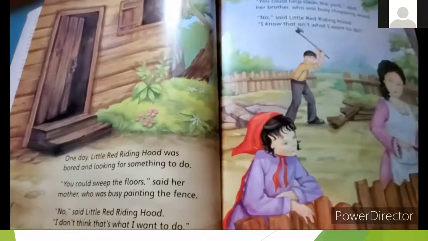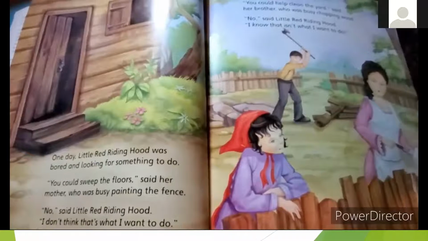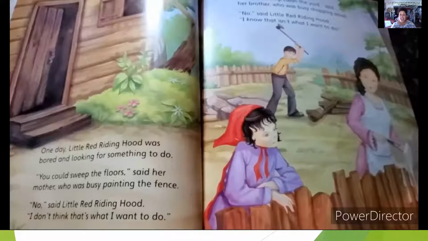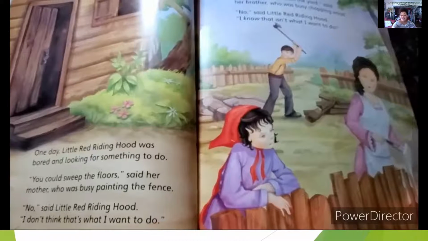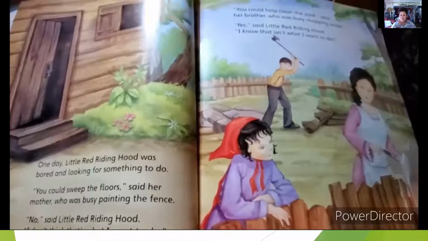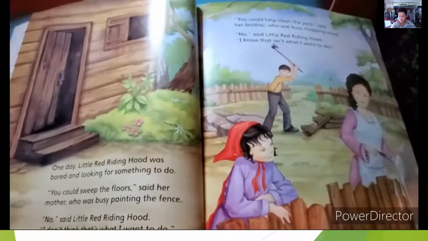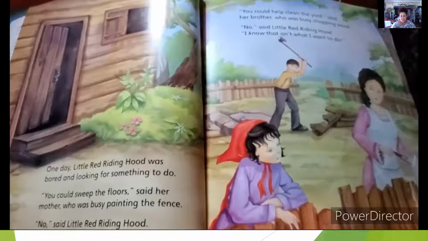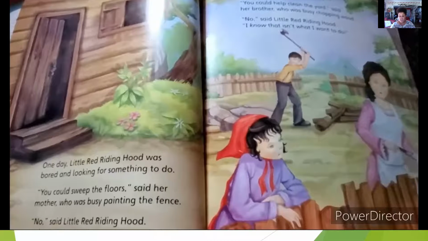You can sit on the floors, said her mother, who was busy painting a fence. No, said Little Red Riding Hood. I don't think that's what I want to do. You can help clean the yard, said her brother, who was busy chopping wood. No, said Little Red Riding Hood. I don't think that's what I want to do.